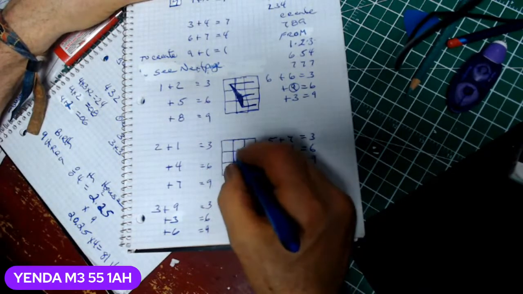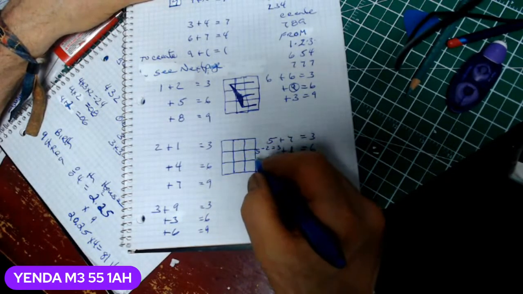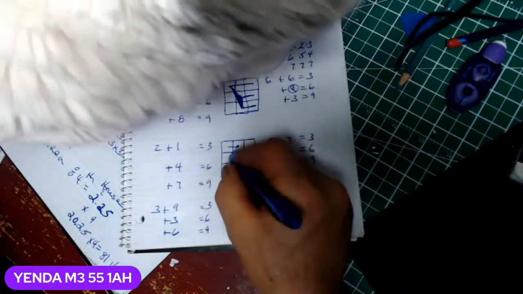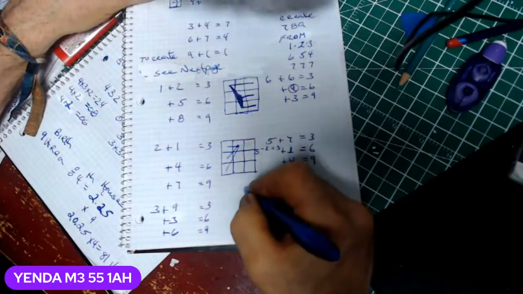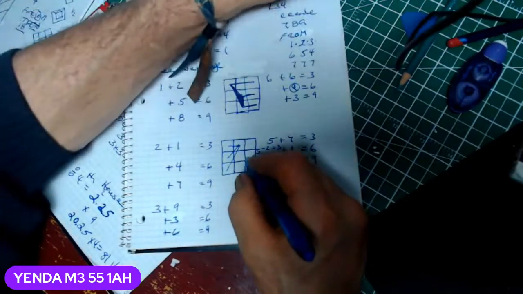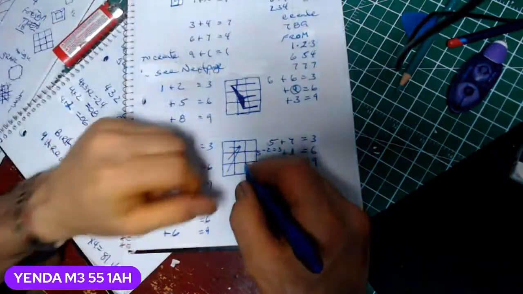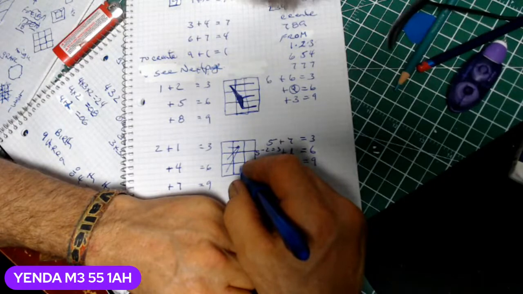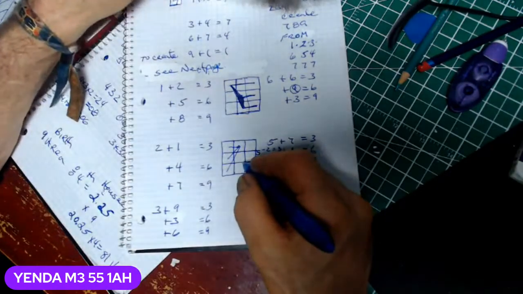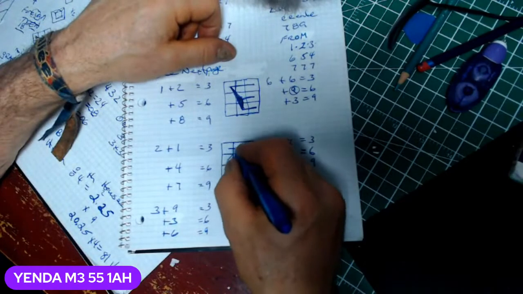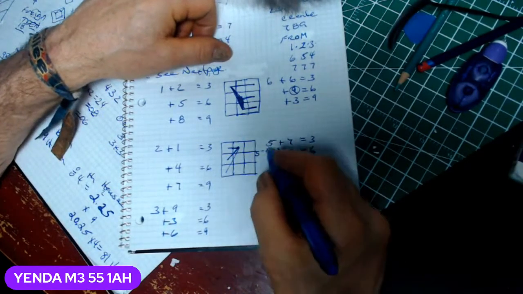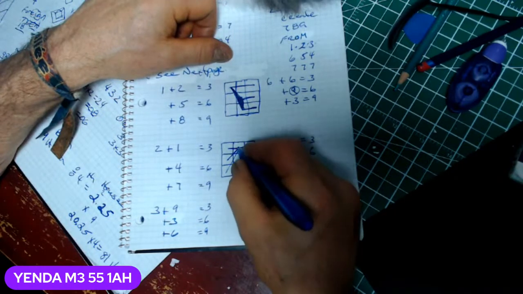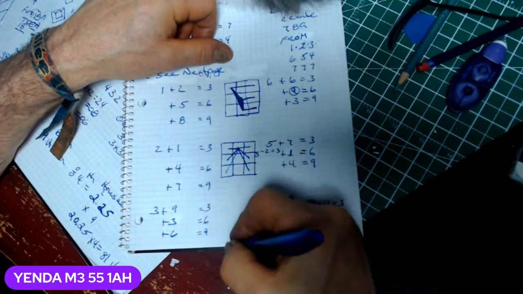So now over here, we're going to go 2 with 1, 4, 7. So we're going to go 2 with 1, 2 with 4, and 2 with 7. 2 with 1, 4, 7, creating 3, 6, and 9.